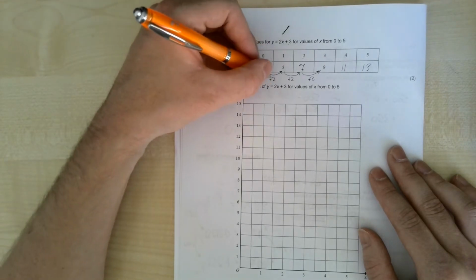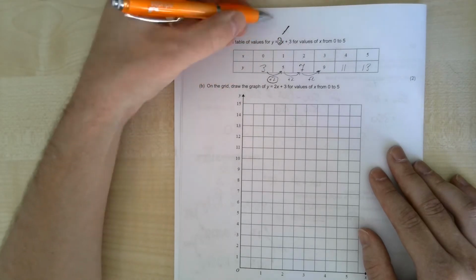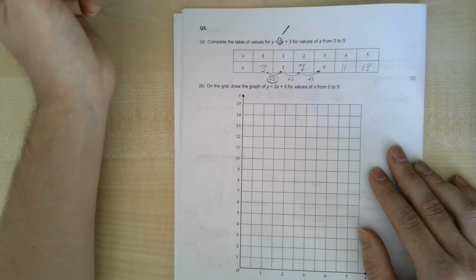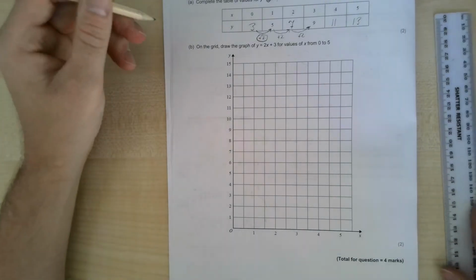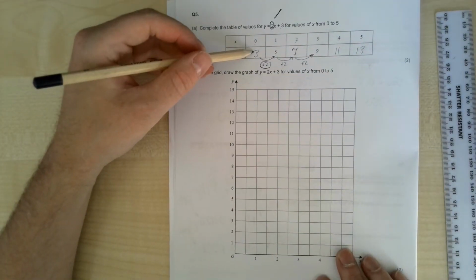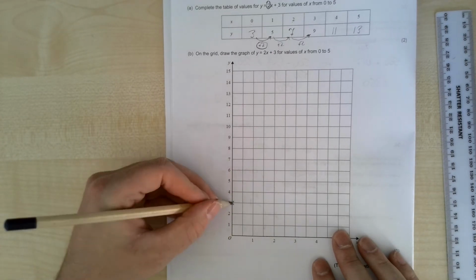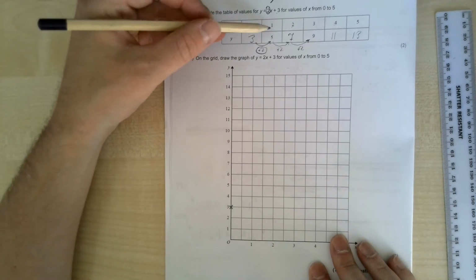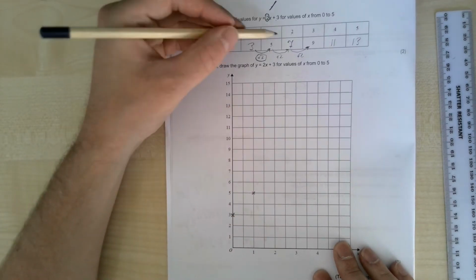What you'll notice is that that pattern is always the same number that's in front of the x. So I've got a plus 2 here, which means I was going up in 2's every time. When I plot this, make sure you have got a ruler and pencil in case you make any mistake. So I've got 0, 3, which is here. Keep your x's or your dots small. I'm just making them a little bit bigger so you guys can see them clearly. Let's do 1, 5. And let's do 2, 7.